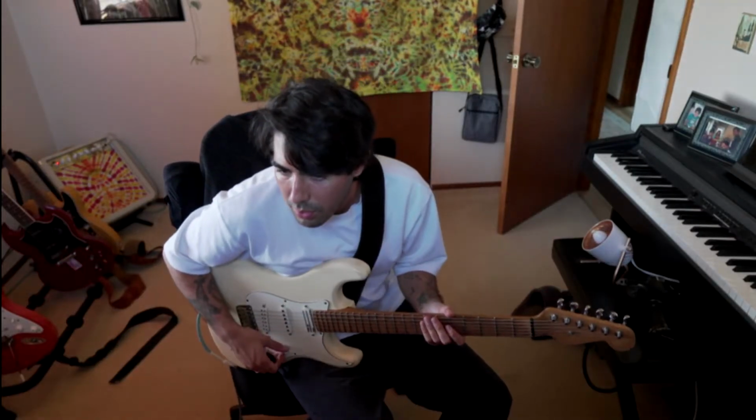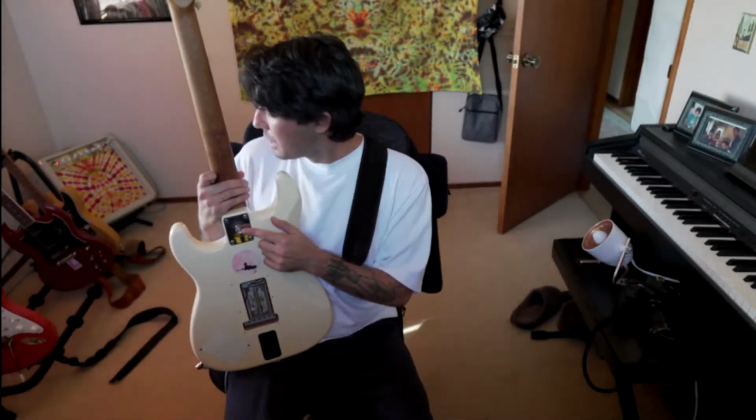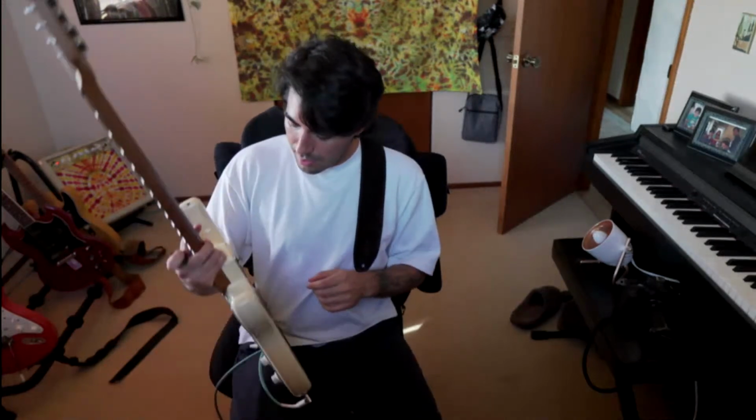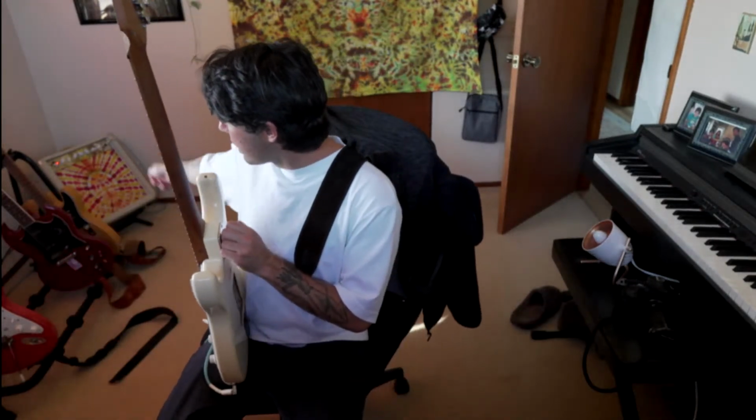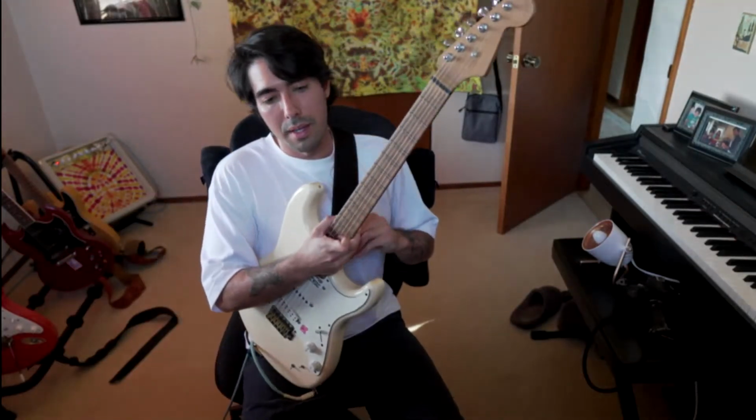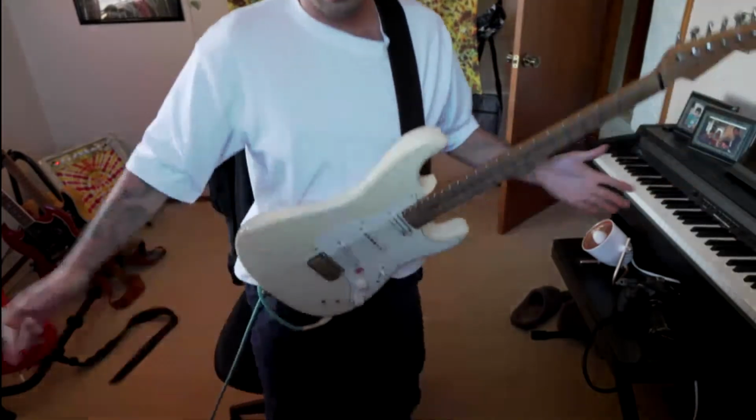Did you drill out a hole for the strap button? Yes, I did. I don't think I've talked about this in any video, but I grew up playing an SG, and I got so used to how it sits on my body that I had to do it with literally every other guitar. So that Strat and that Telecaster, they also have a strap button drilled out right there, because of how it sits.